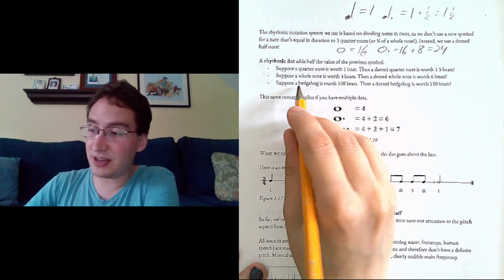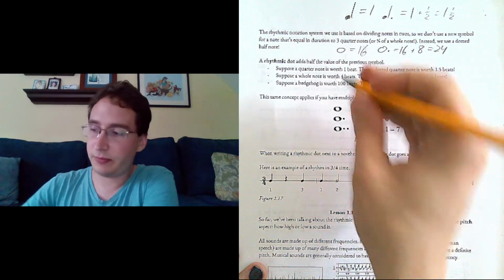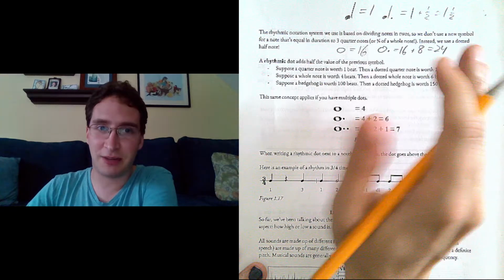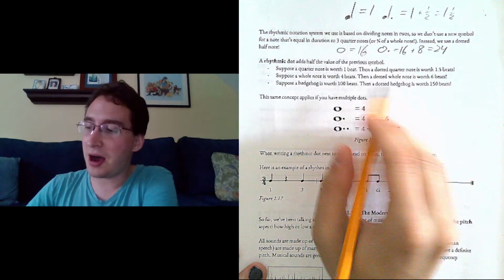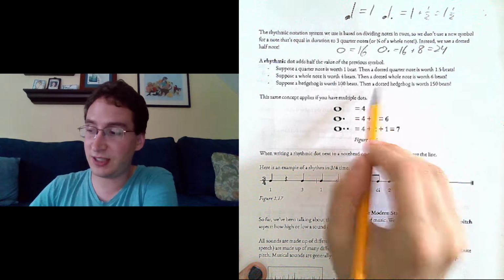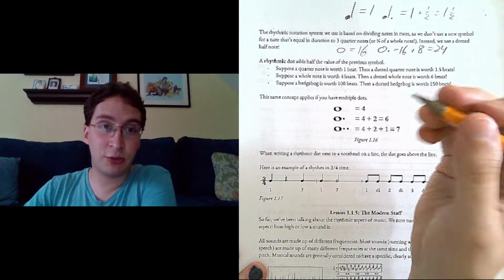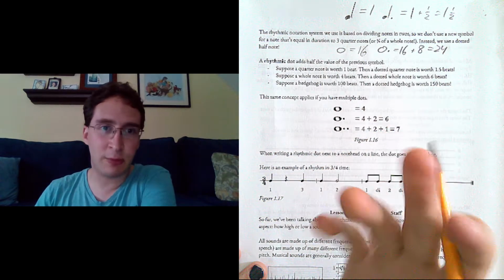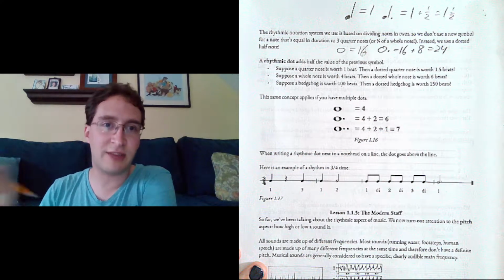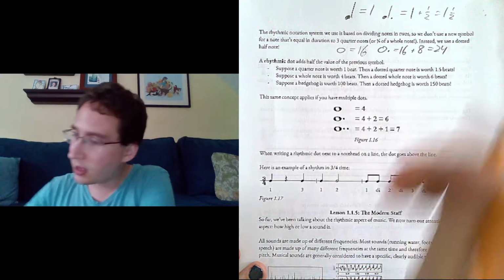Doesn't even have to be a note. Suppose a hedgehog is worth 100 beats. Then I'm not going to try to draw a hedgehog. That would just end badly. But if you put a dot on the end of that, that would be 100 plus 50, which is 150 total. Works with money too. If I have a $20 bill and I need some more money, I just put a dot after it. 20 plus half of 20 is 30. Now I have $30. Don't try that at home.